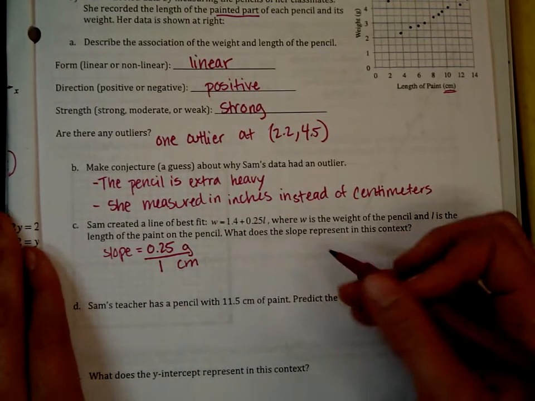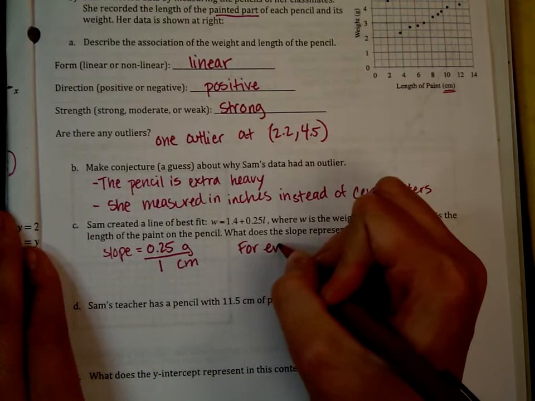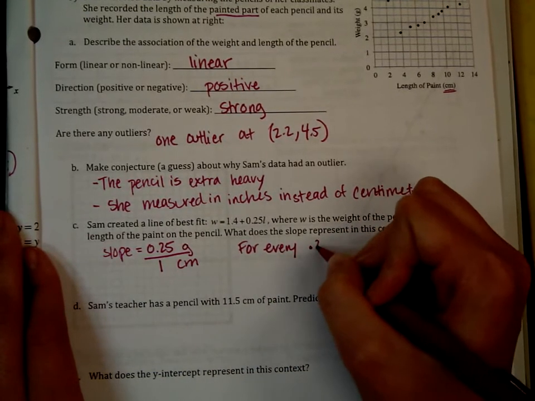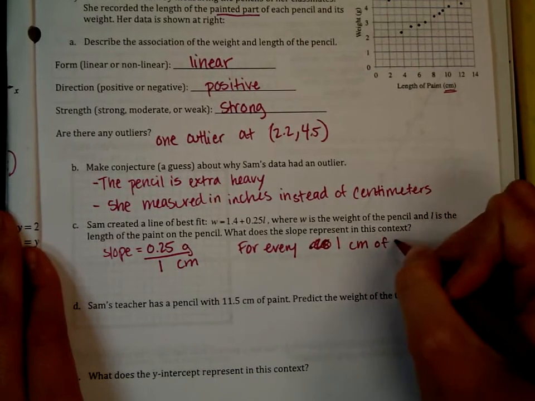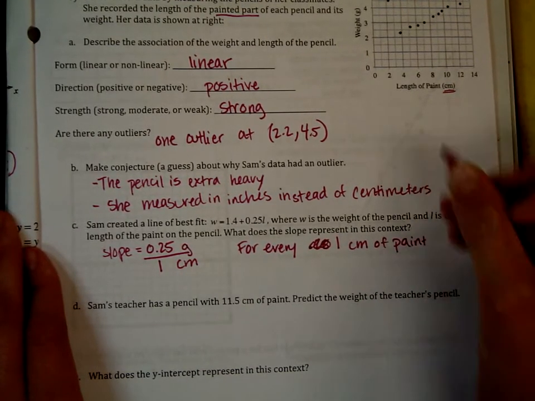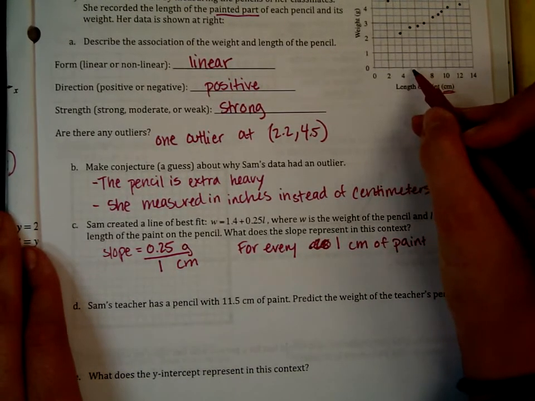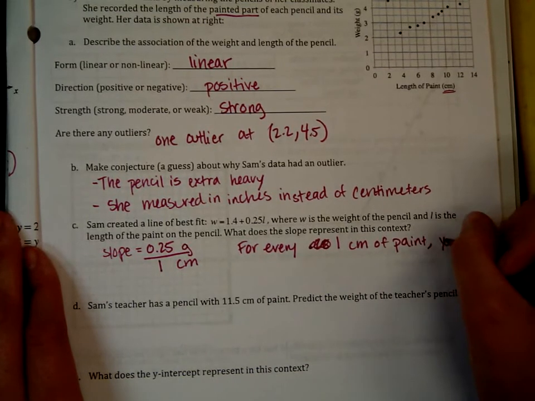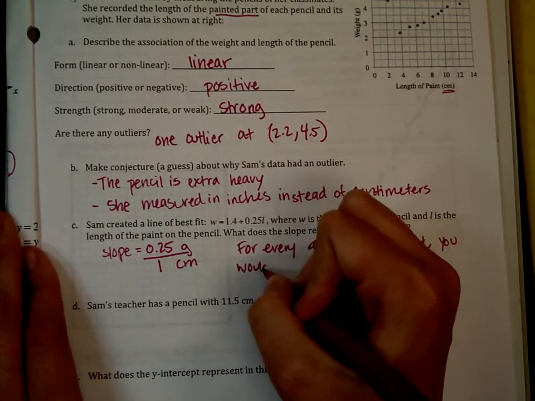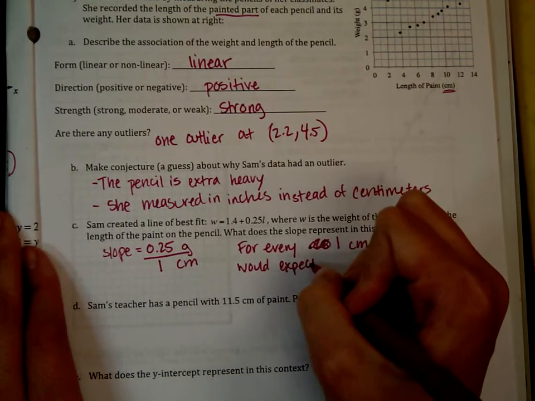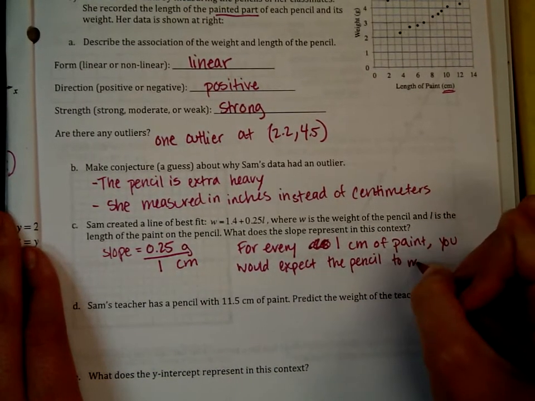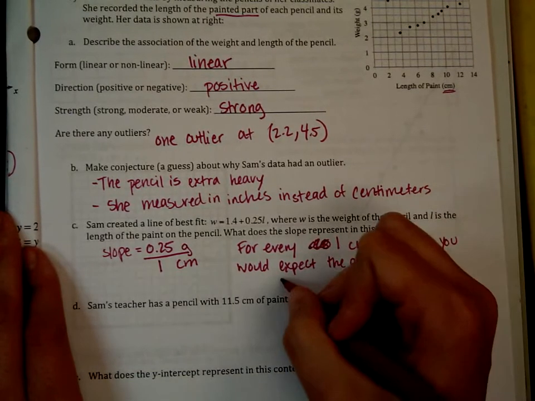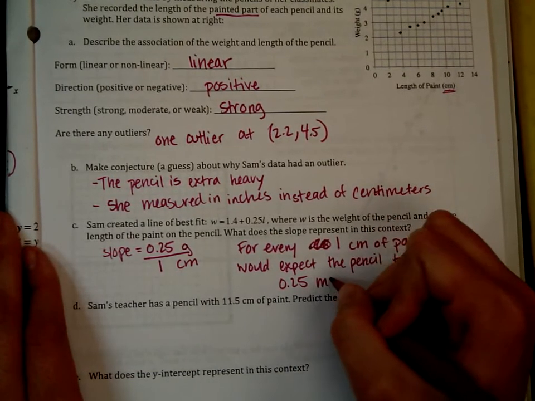So that tells us for every 1 centimeter of paint, every time you move over 1 centimeter of paint, you would expect the pencil to weigh 0.25 more grams.